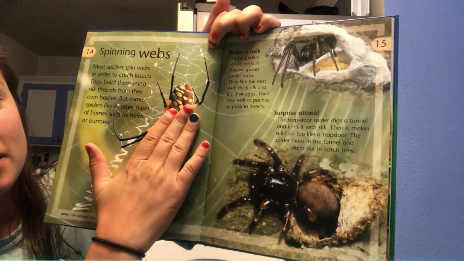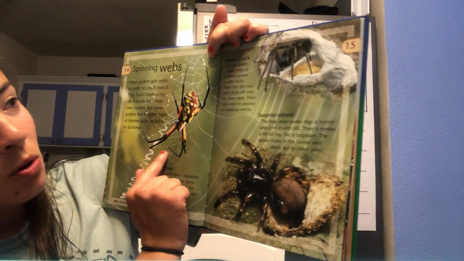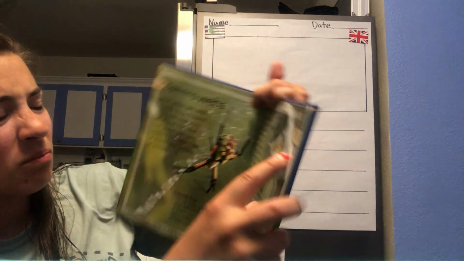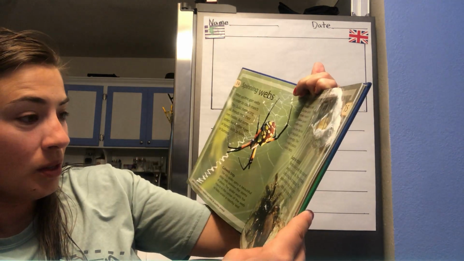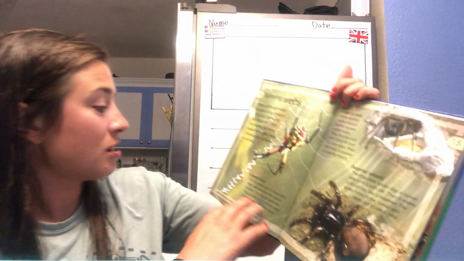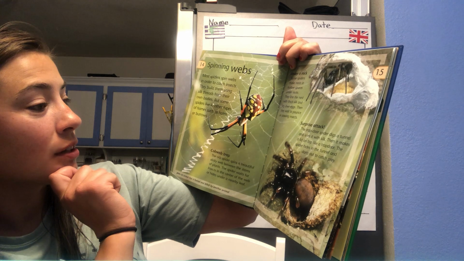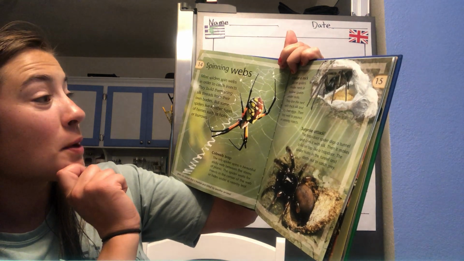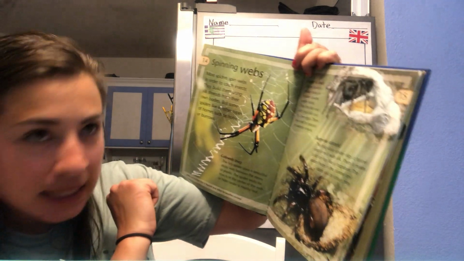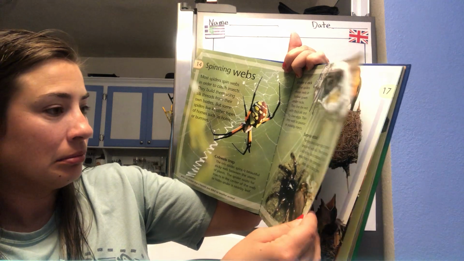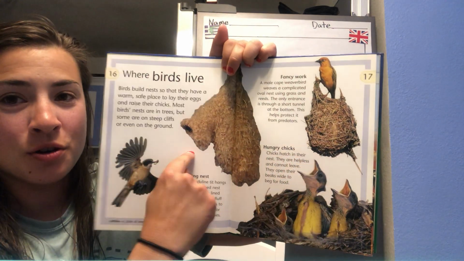This spider is more on an orb web, whereas this one looks like it could kind of be almost a funnel web. And some spiders live in the ground. So there's different places that spiders can live. Some spiders make nests in hollow spaces under rocks. Okay. And there's some different types of bird homes.